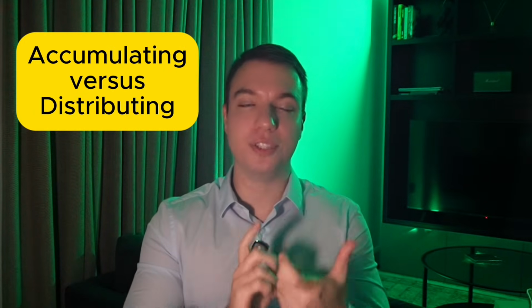The second check is accumulating versus distributing. This one sounds boring, but it has huge long-term consequences. Accumulating ETFs reinvest dividends automatically inside the fund. Distributing ETFs pay them out to your account, usually quarterly. If you are in your 20s, 30s or 40s and building wealth, accumulating is almost always superior. Why? Because reinvesting happens without any friction, no temptation to spend, no manual reinvesting.